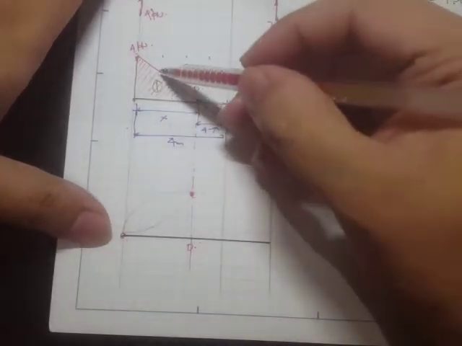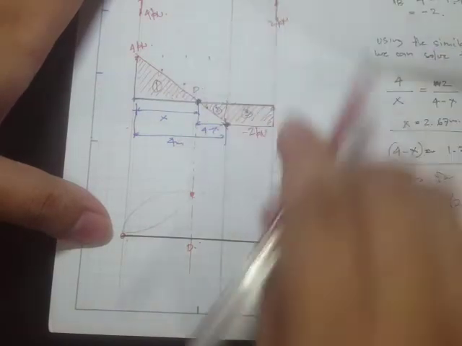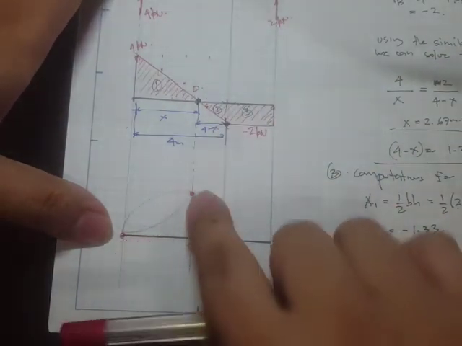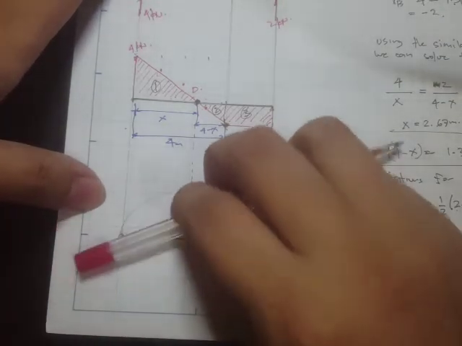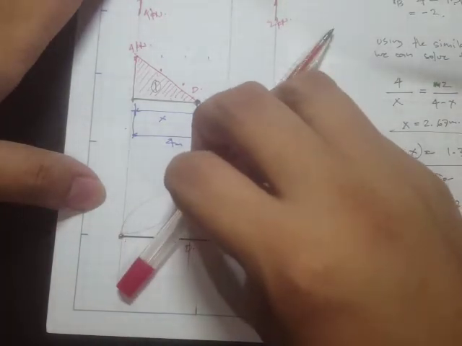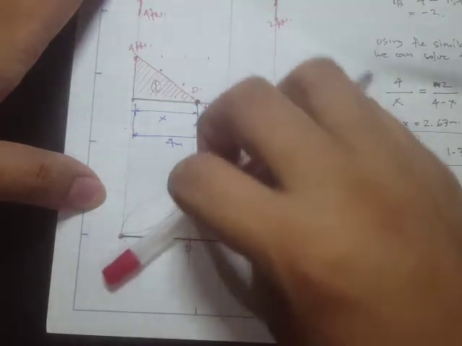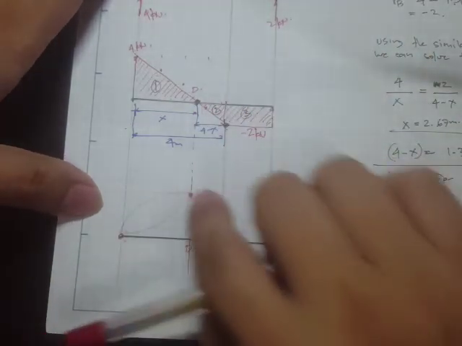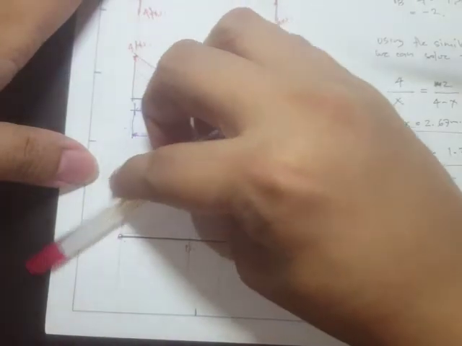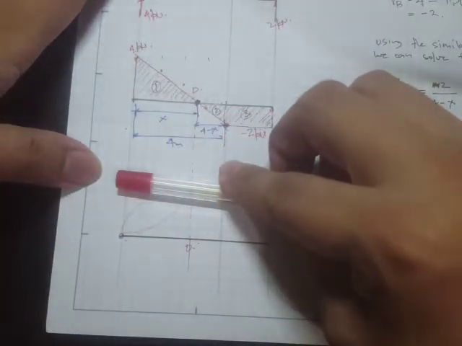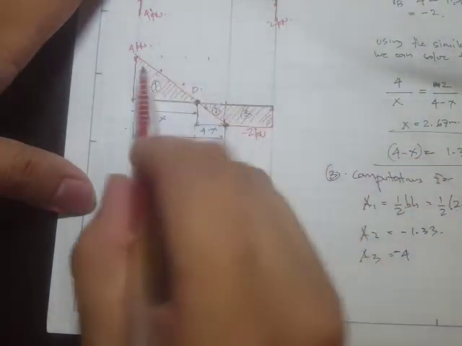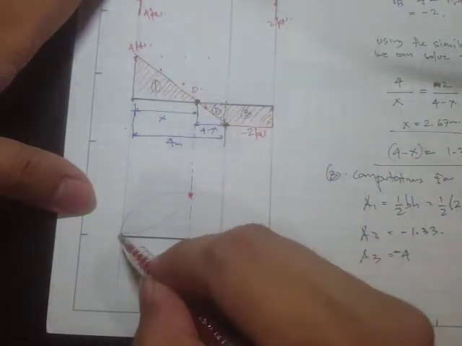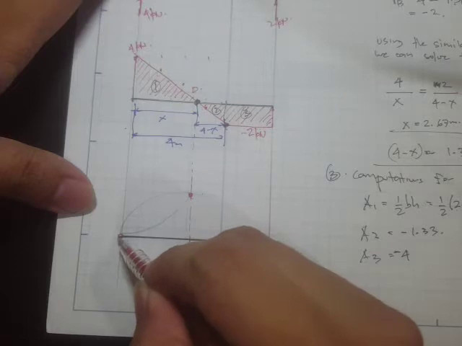Since this is a negative slope, this one is becoming more positive, but this one is becoming more negative, so the shape must be something like this.